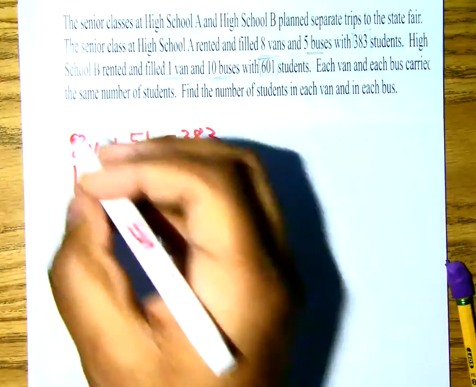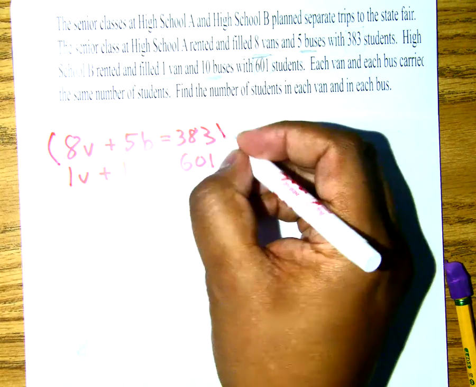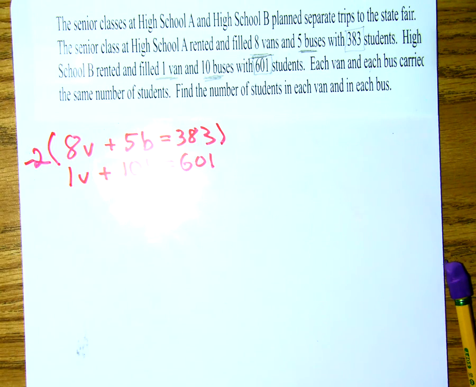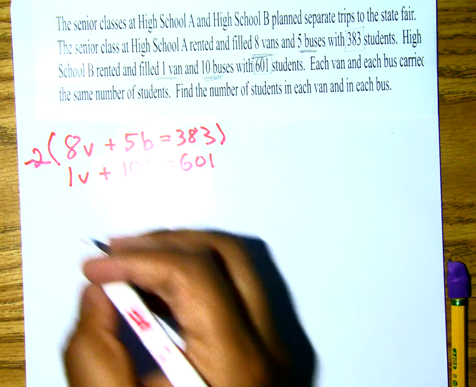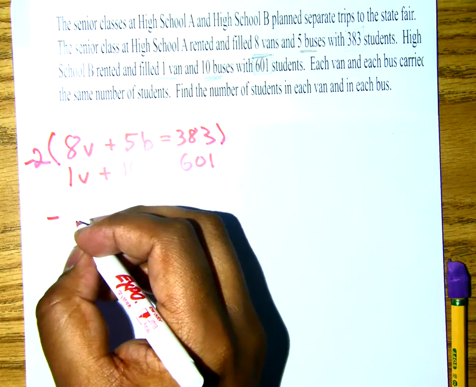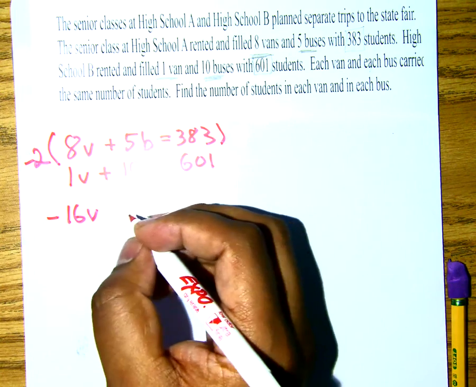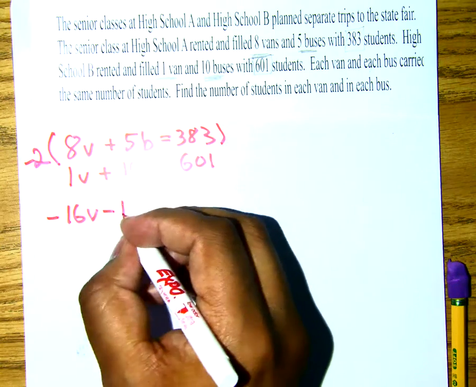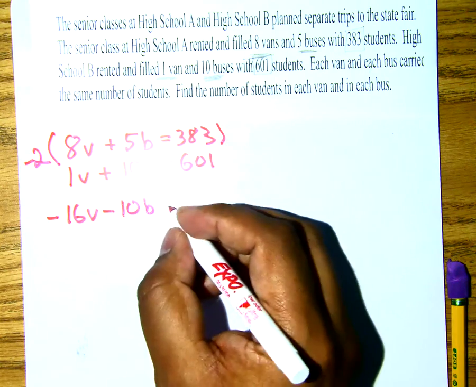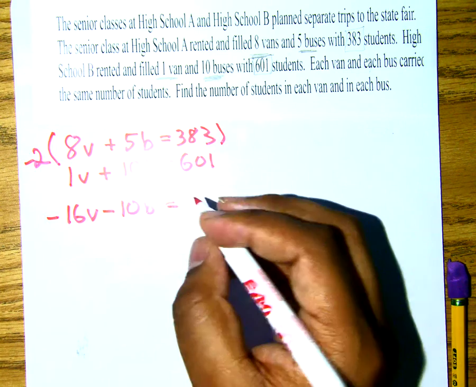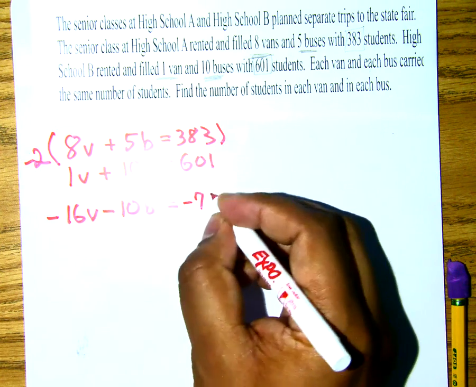So what I want to do is multiply my top equation by negative 2. And when I do that, that's going to leave me with a negative 16V minus 10B is equal to a negative 766.